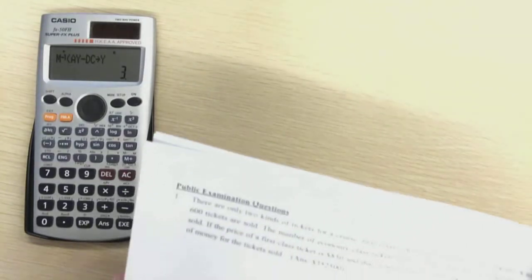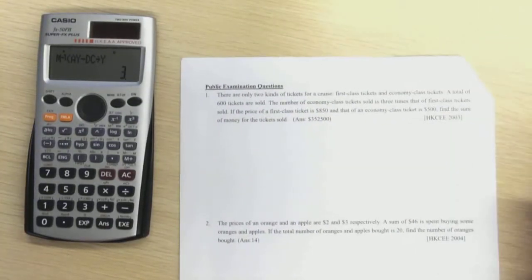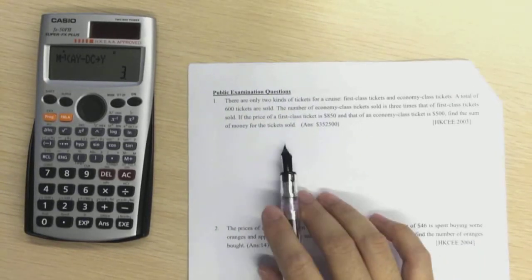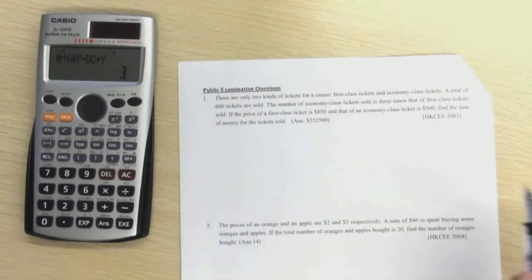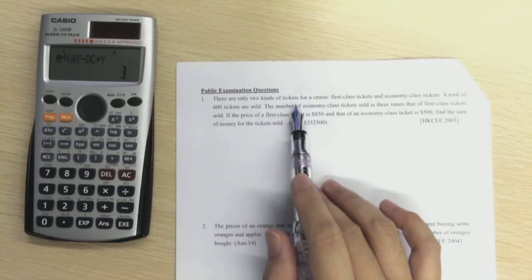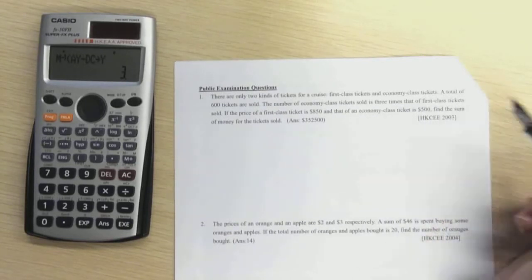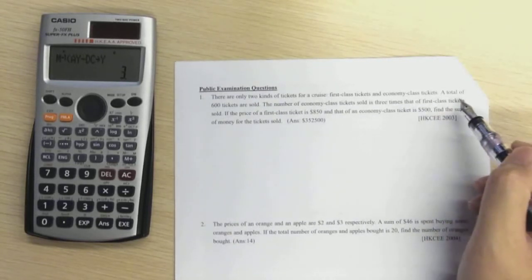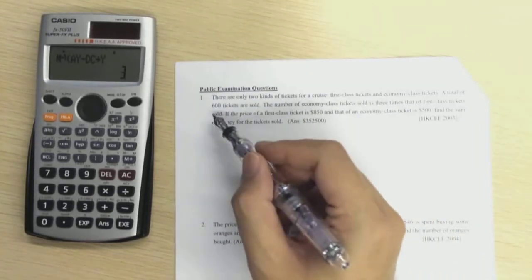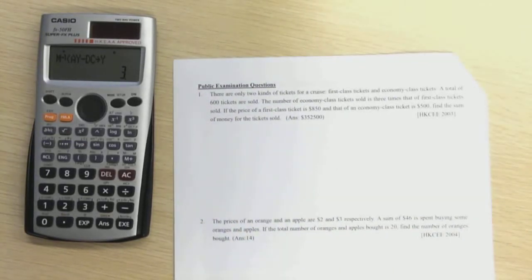So one more question, and then you can do another one. Okay, I want to do one more question, one DSE question. There are 2 kinds of ticket, which is first class and economy. And then the total number of tickets sold is equal to 600.